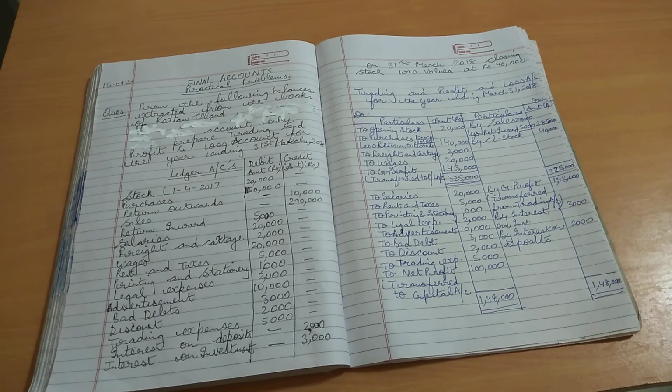Students, today we are going to cover the practical problems for final accounts. The question is as follows. From the following balances extracted from the books of Ratan Chand, we need to prepare the trading and profit and loss account for the year ending 31st March 2018. The ledger accounts are given to us along with debit and credit balance, children.